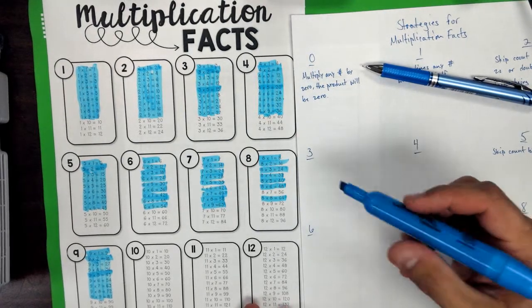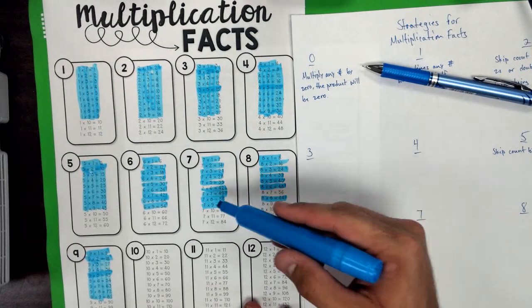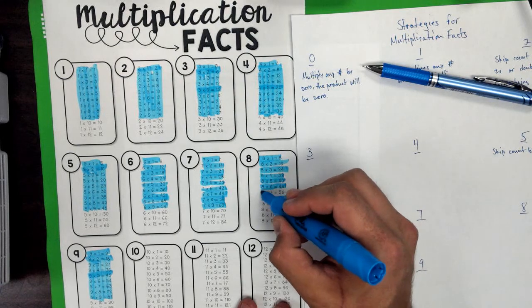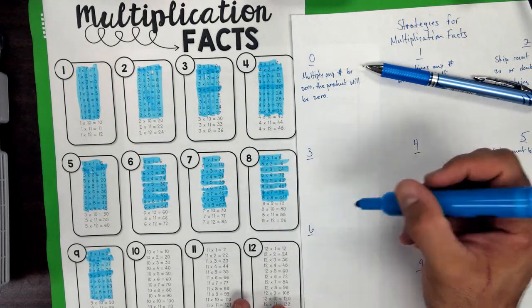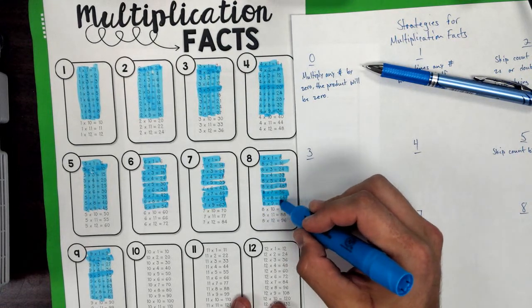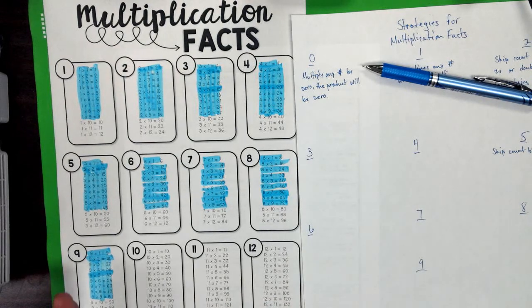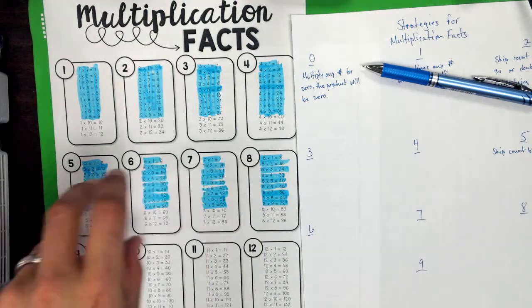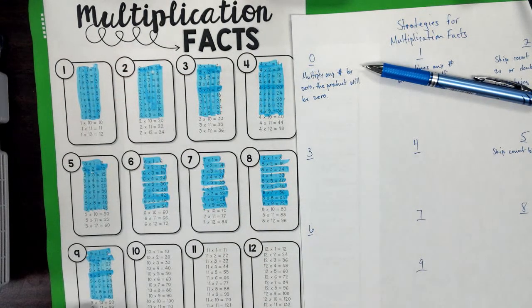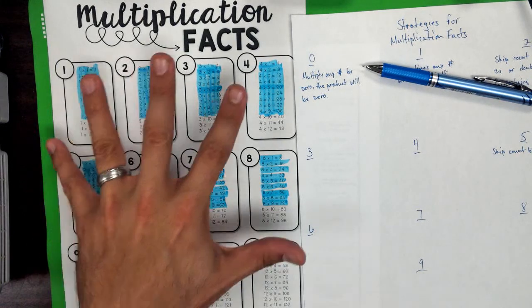Finally, 8 times 7, as we did just in the one before. And then 8 times 9. So you see, if we know some of the facts in each and every single one of the sets, we can eliminate them and narrow them down so it doesn't seem so overwhelming when they're all here together.